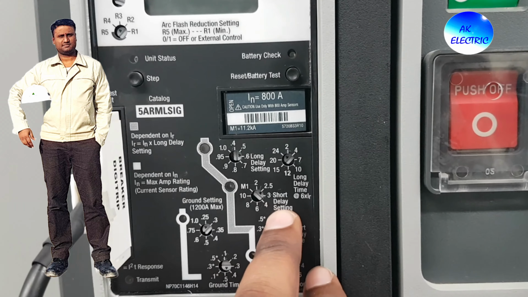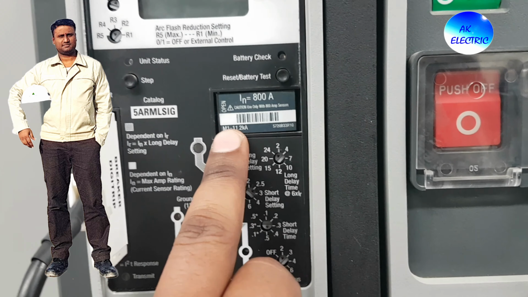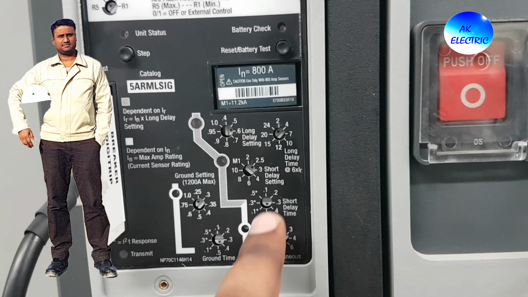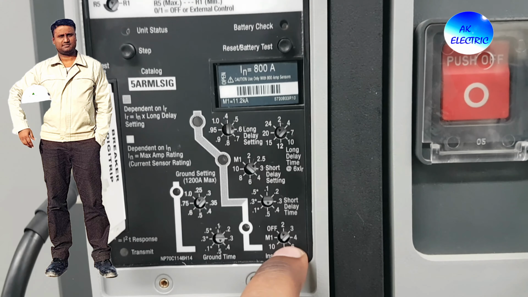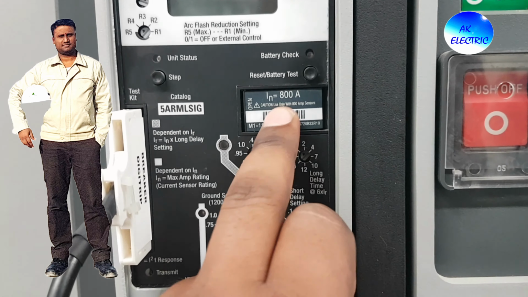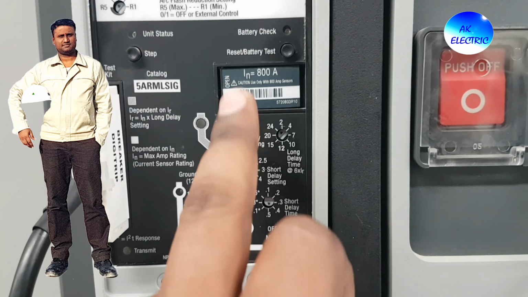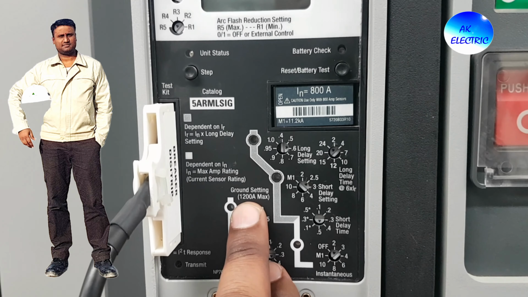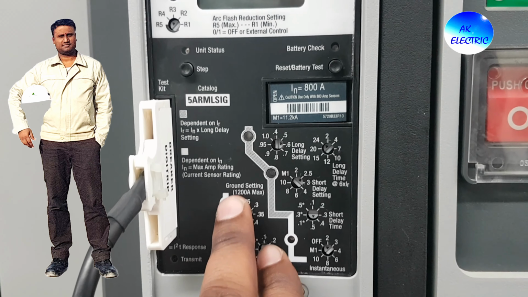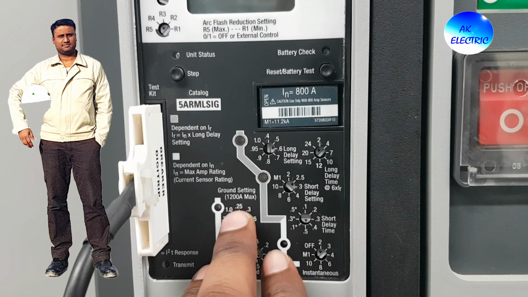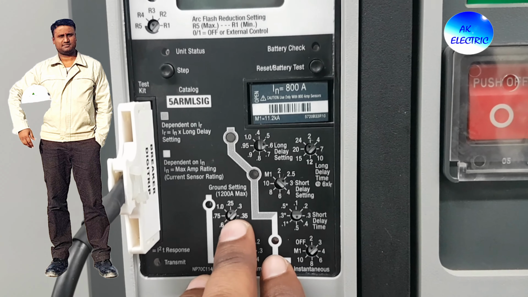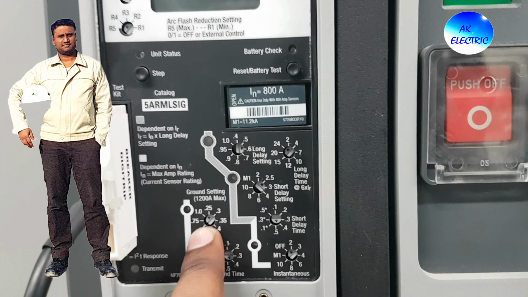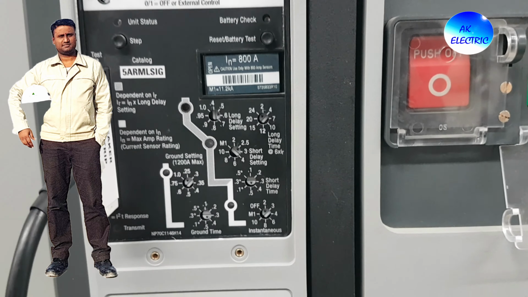Then short delay means 2 into 800, and the timing will be very small: 0.1 second, 0.2 second, 0.3 only. Instantaneous means 2 into 800, which is 1600 ampere, and it will trip instantaneously. Same for ground fault, which is 1200 ampere. The international standard is that ground fault should not be more than 1200 ampere. So whatever you set, for example 0.25 into 800, like this you have to test everything.